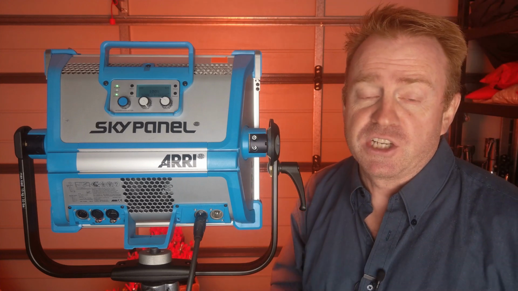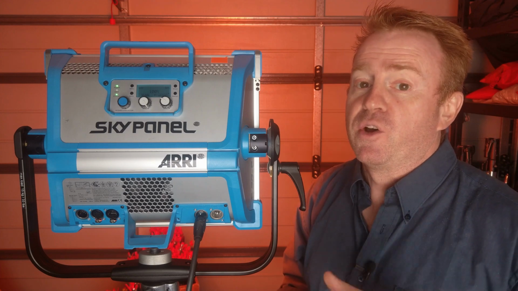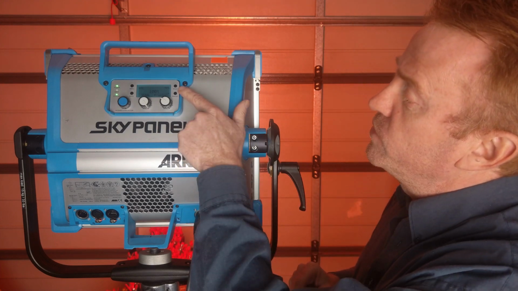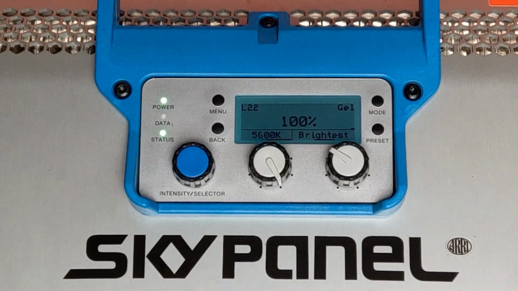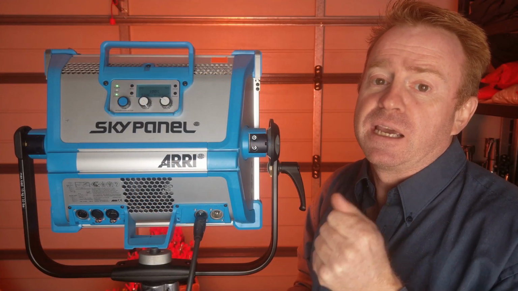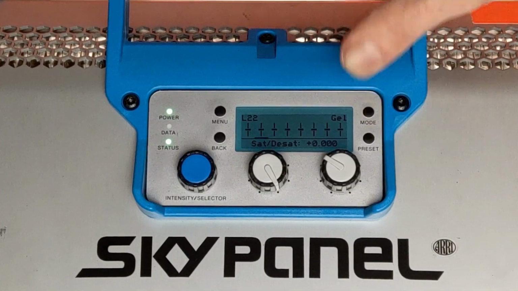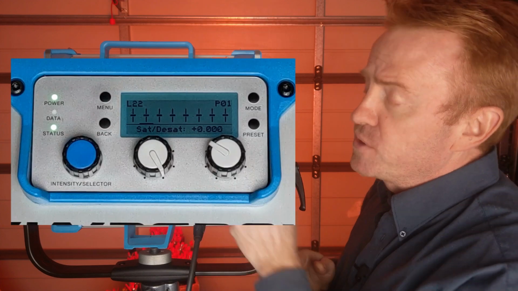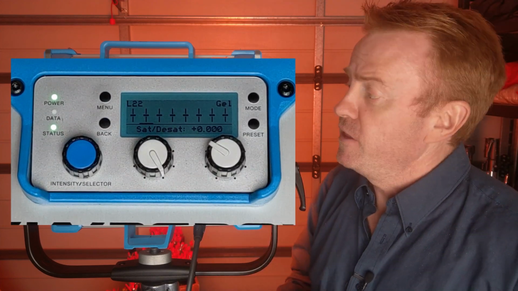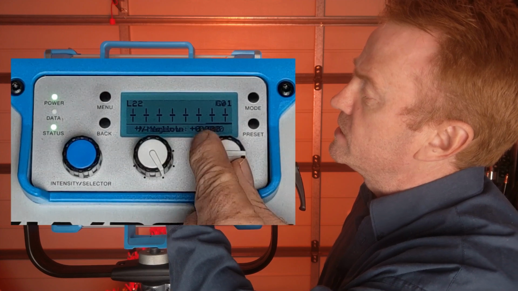So we want to change its saturation or tweak the coloring a little bit. This is something a lot of people don't know about with the Skypanels. Okay, so you've got the mode button. If you hold it down, the light goes into its advanced color mode. So just hold it down into place, and there we go. Now we've got a whole stack of sliders, we can adjust a whole stack of things. To select your slider, it's the knob on the end here that does the selection.